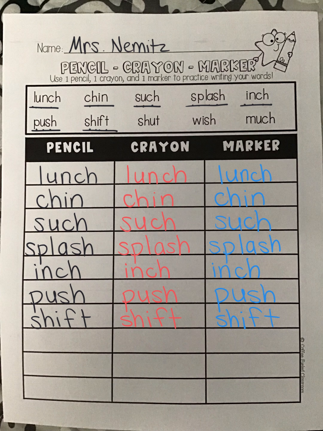Our next word is shut. Shut. With your pencil, write shut. With your crayon, write shut, sh, shut. And with your marker, write shut, sh, shut.